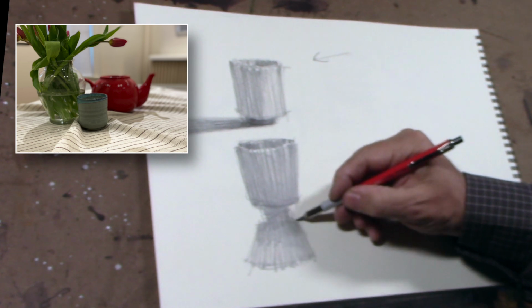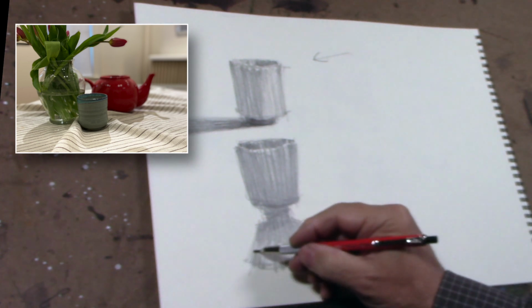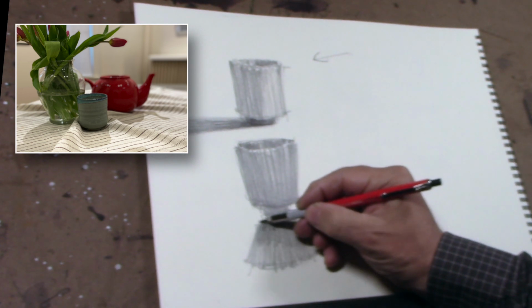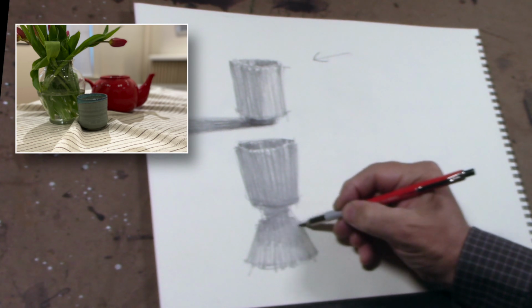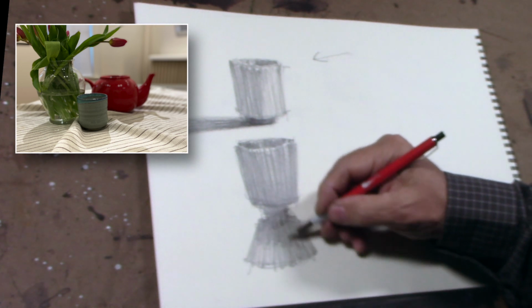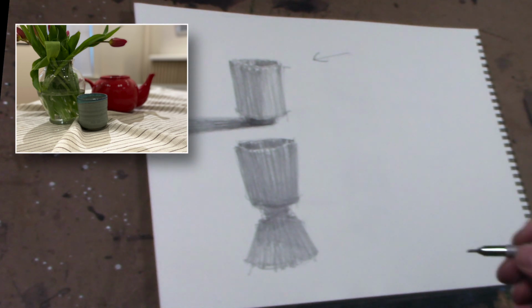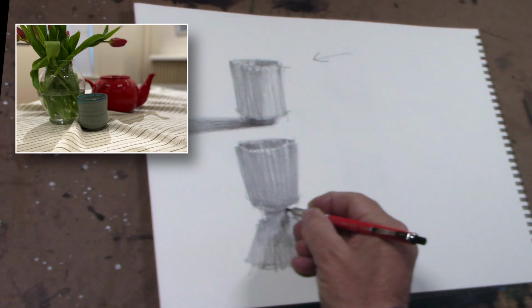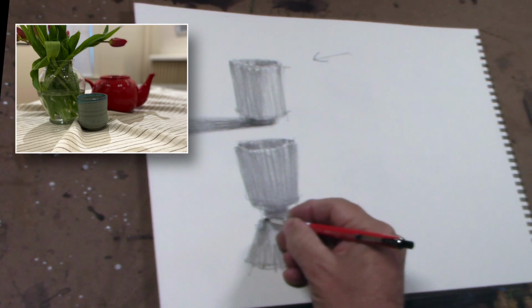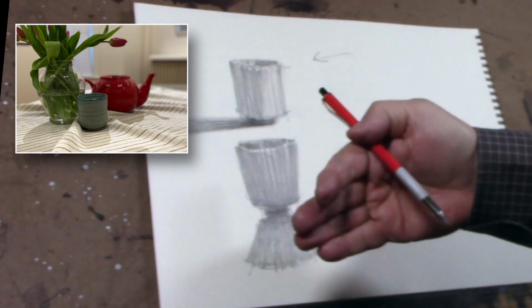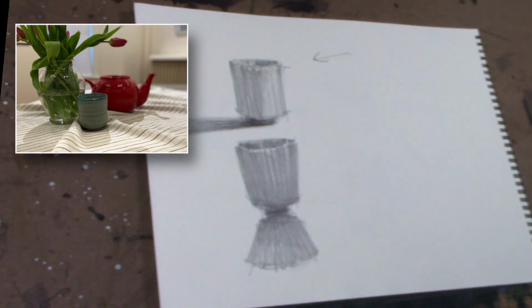This is foreshortened, so it's not as tall as the cup, but we want it to be as wide. And right where it meets the bottom of the cup, the bottom of the foot, it's going to be quite dark there. So this is presenting the scenario that light is coming from behind.